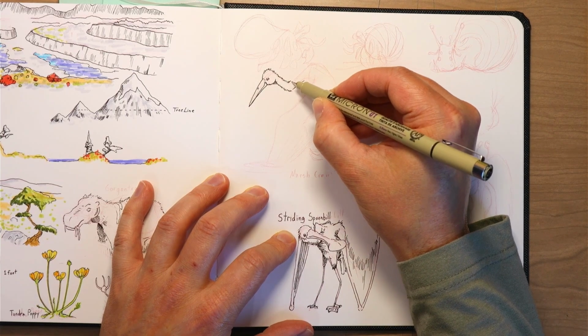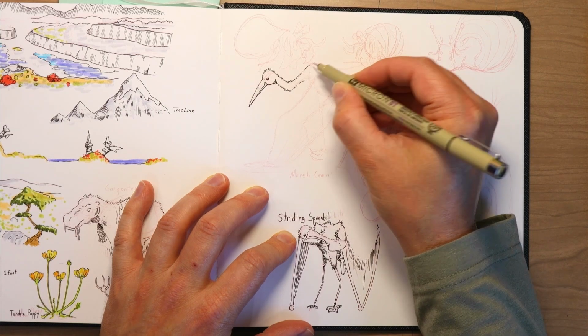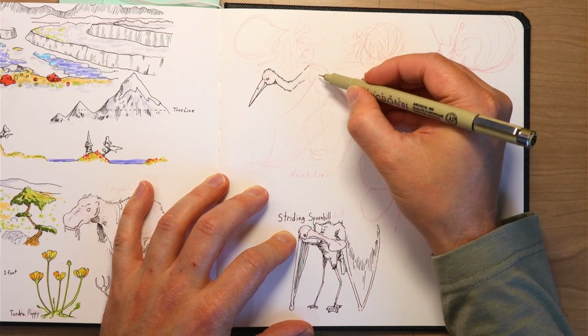I don't know that I'll have examples of all of them, but I'll talk about all of them, and maybe we'll get into some kind of interesting things there.